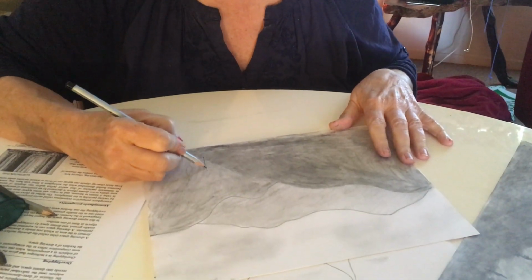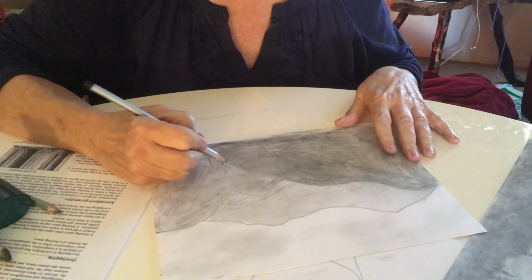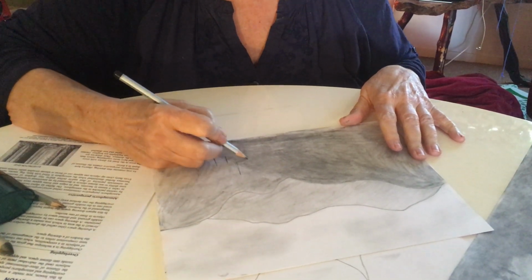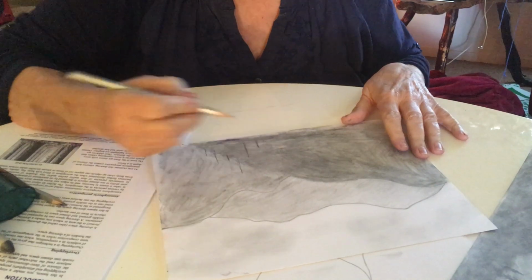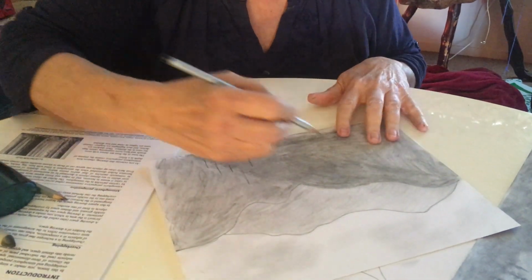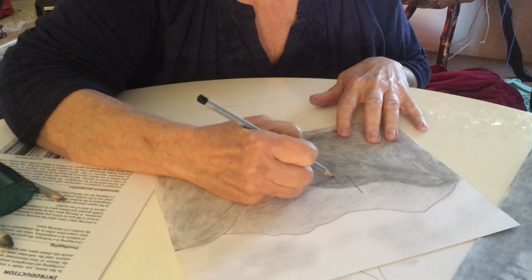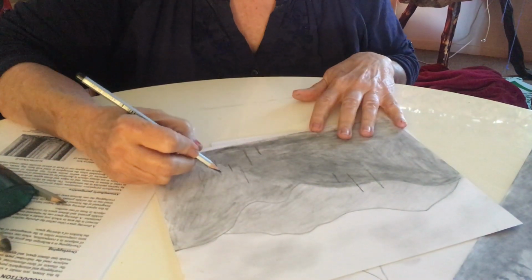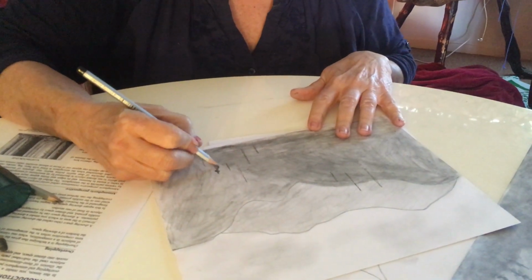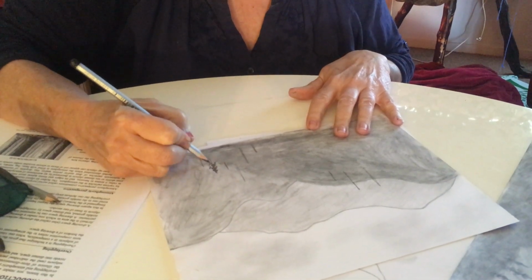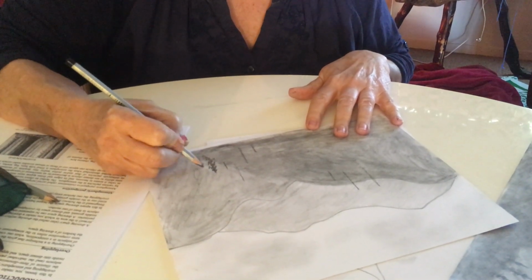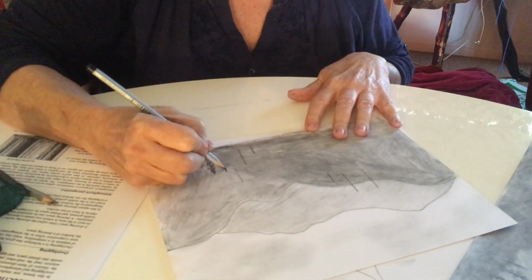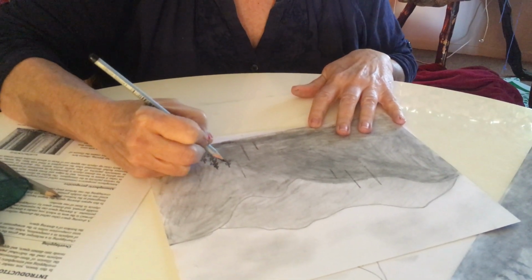Just put some straight lines like this, make them different heights. It's more interesting when you have different heights. Okay, now the foreground trees, remember, they're in the front more, so they're closer to us, so they'll be darker. So I'm just going to make squiggly lines with my darker pencil. Just back and forth like this. Back and forth. Nothing hard, just back and forth.